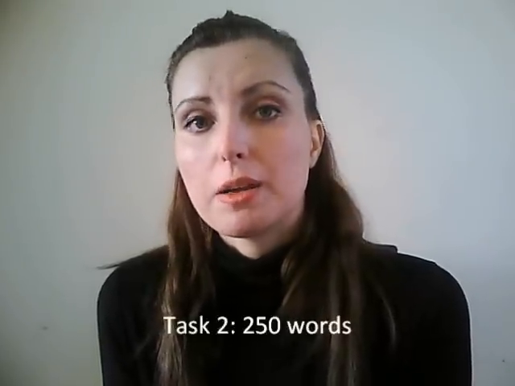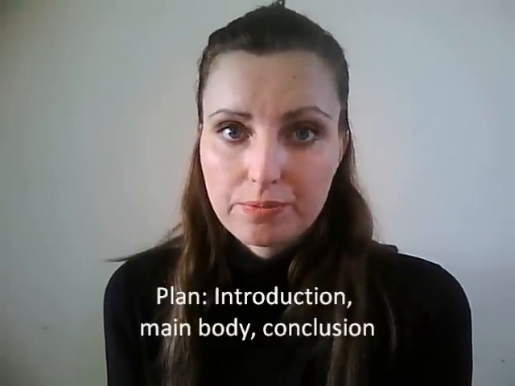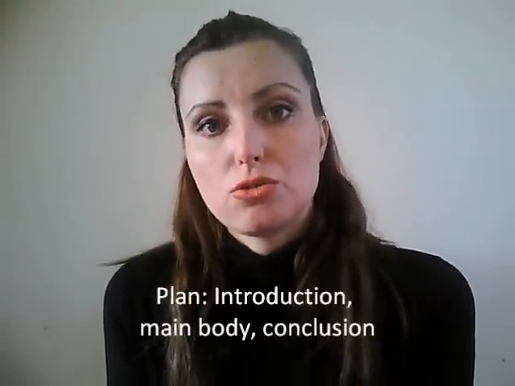For task 2, it's very useful to have a plan. Now, I know that you don't have that much time to complete task 2. It would be easier if you had more time to write a detailed essay, but you haven't. You need to write 250 words for task 2, and you don't have that much time. So it's good if you have a plan so that you can organize your information. You need an introduction, a main body, and a conclusion to your essay.